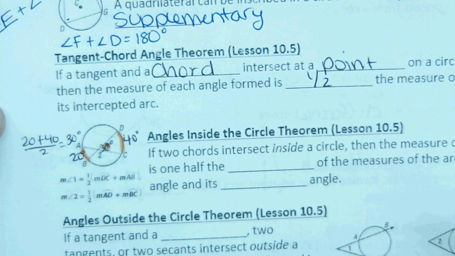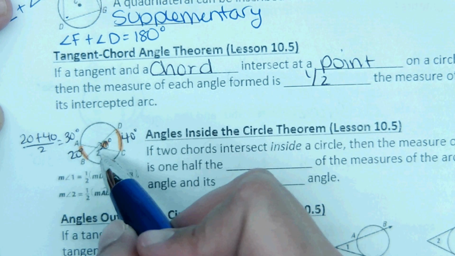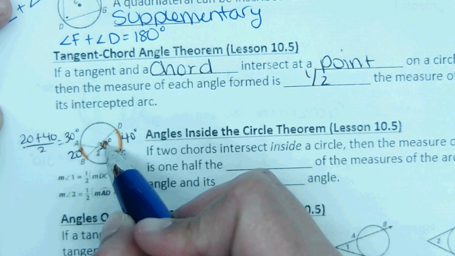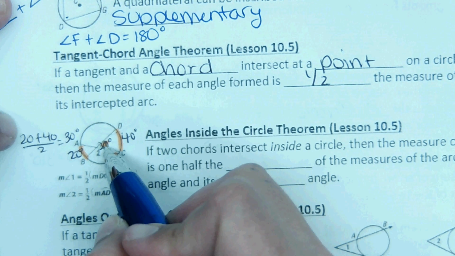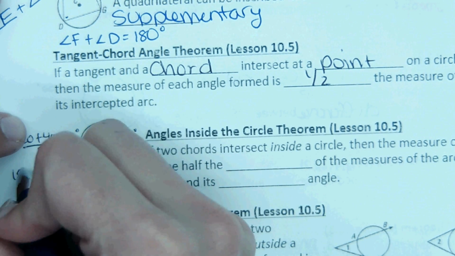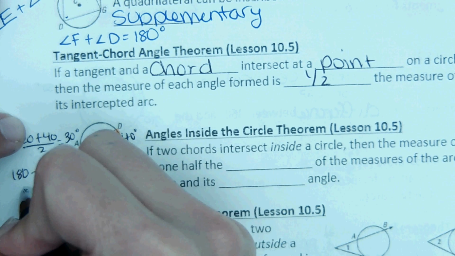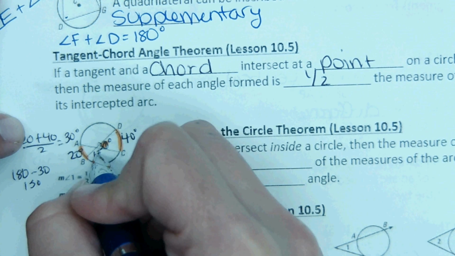And then another thing that they sometimes ask for is angle 2. Well, these two are supplementary, so once you have this, you can just do 180 minus 30 to get the other angle, which would be 150 in this case.